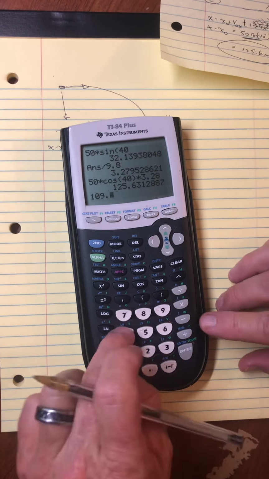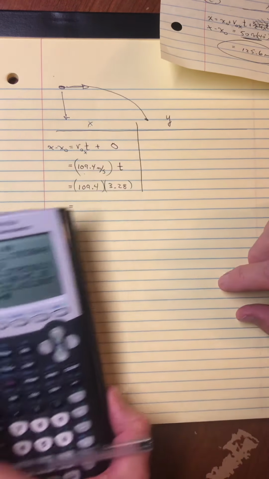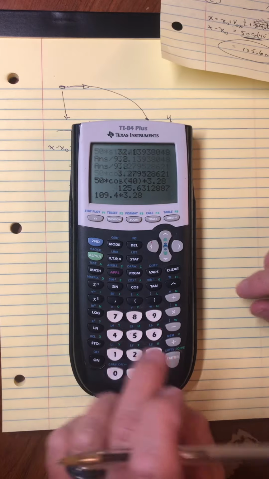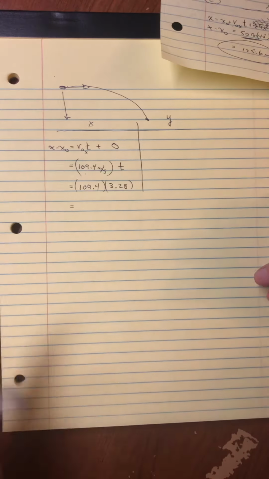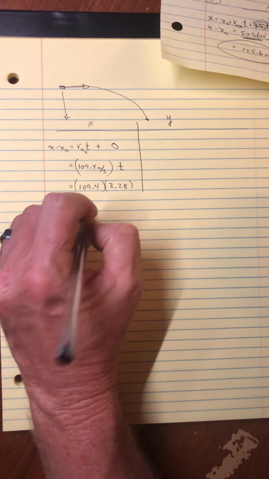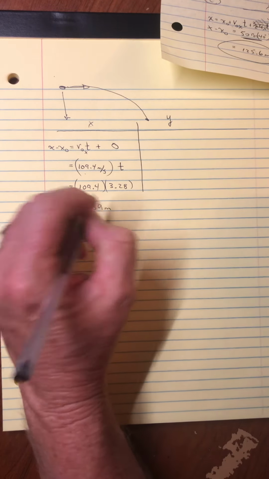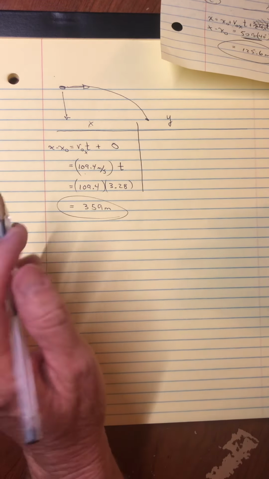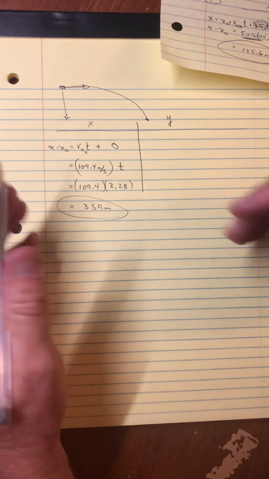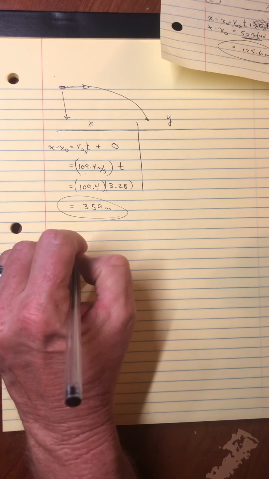So 109.4 times 3.28 means it's going to go 359 meters during this dropping down effect.